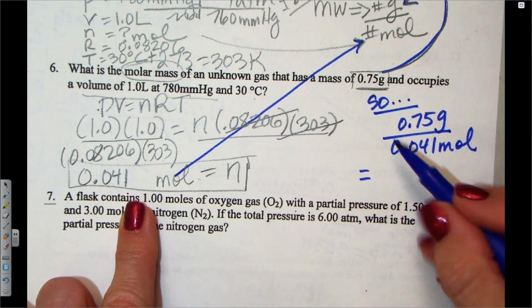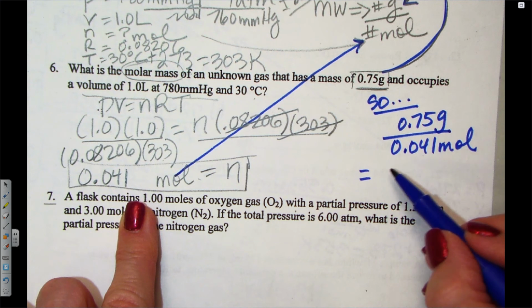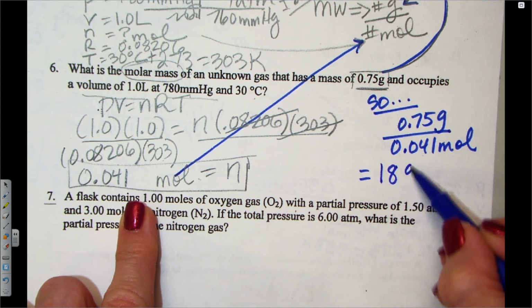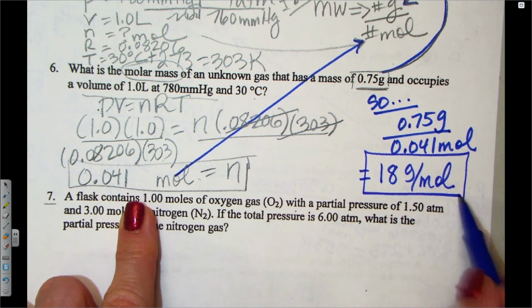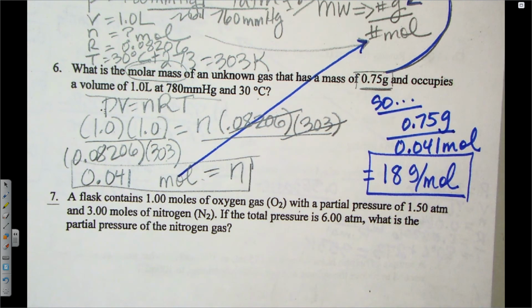And that's going to give you, for your molar mass, 18 grams per mole. If you got 19 grams per mole, that would also be acceptable depending on how you rounded your number. But 18 grams per mole is what you need. 18 or 19 would work.